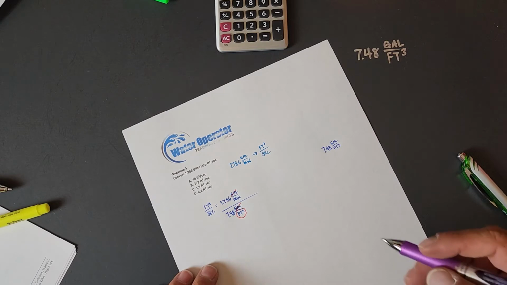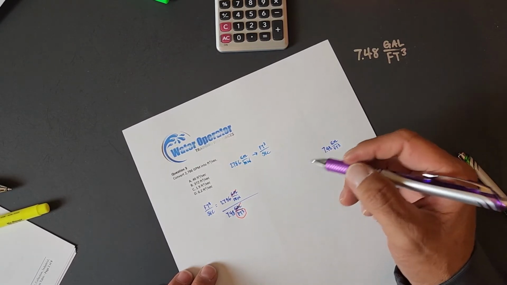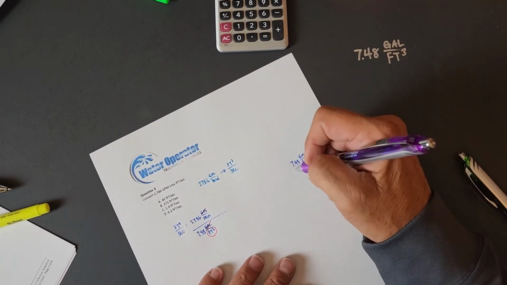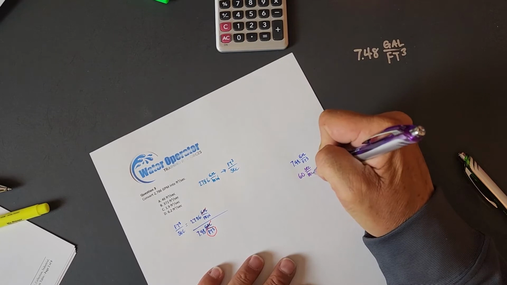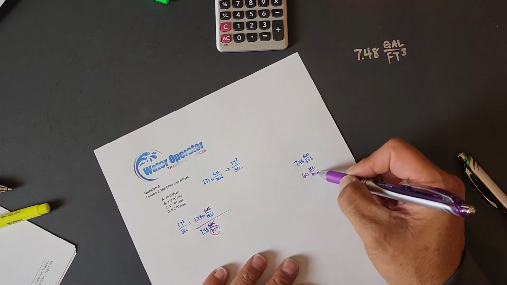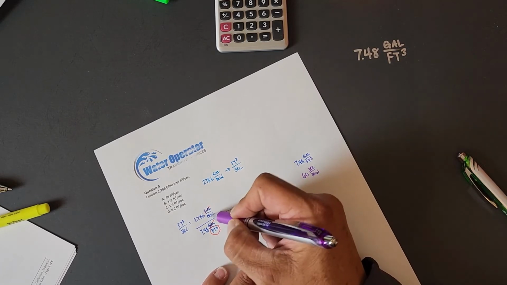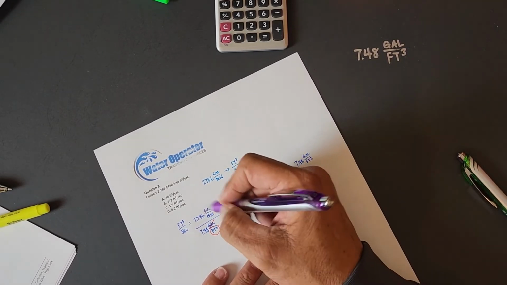So what do I need to do to get minutes to seconds? Well, I know there are 60 seconds in a minute. And you see how minute is below the dividing line here, but below the dividing line here. So I can't multiply them together. I'm going to have to divide it.